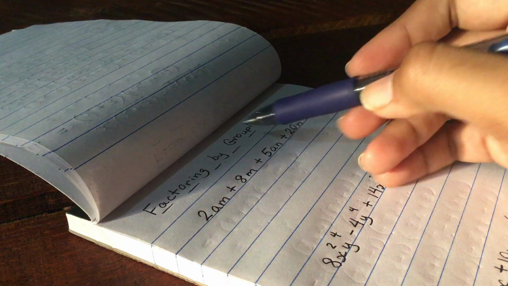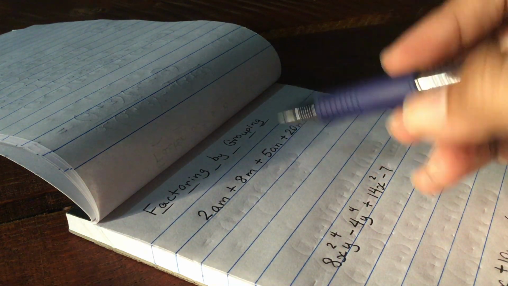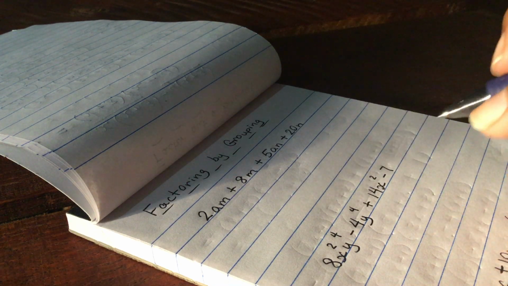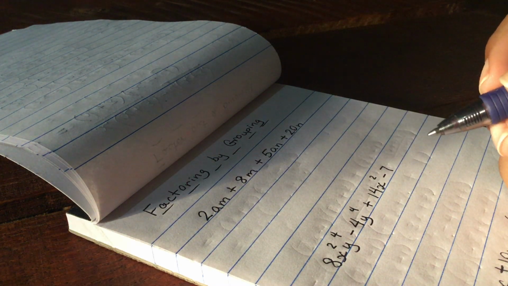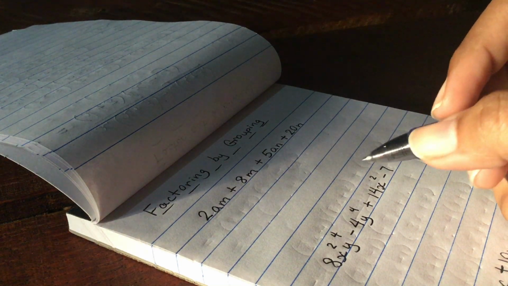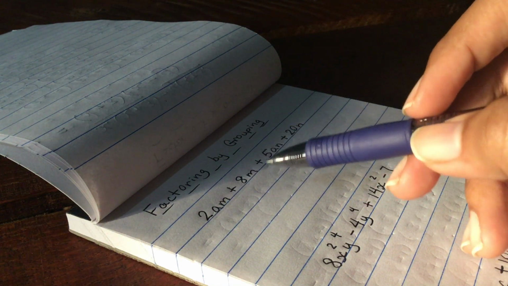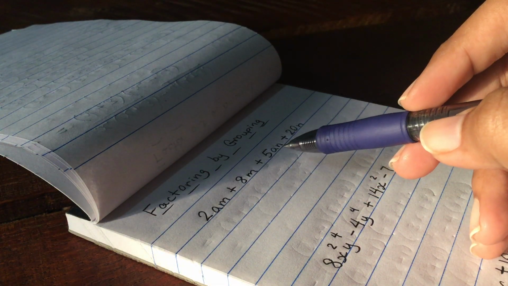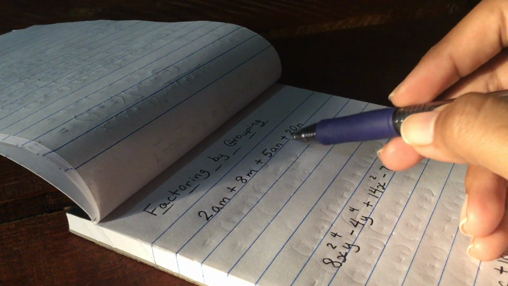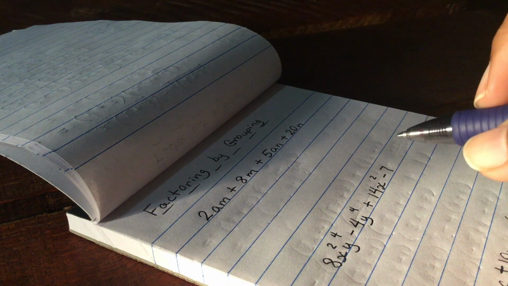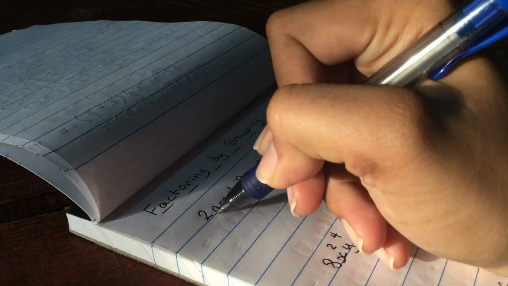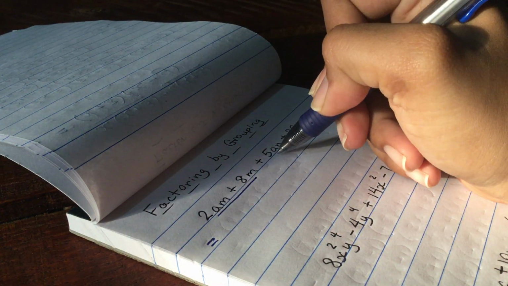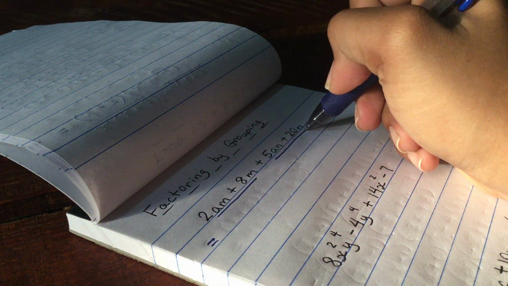So as the name says, factoring by grouping, we will group our terms. We will group them in twos and then we will factor out those groups. Okay, so in this case I have a common factor between my first and second term, and I have a common factor between my third and fourth term. So I will choose to group my first and second term and group my third and fourth term.